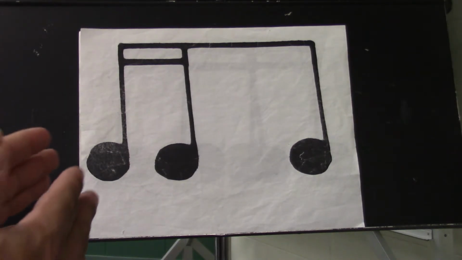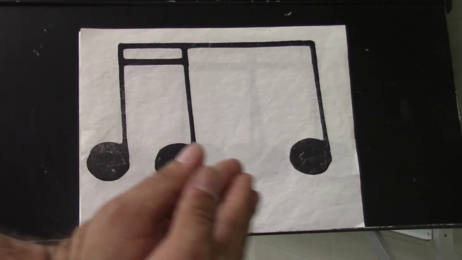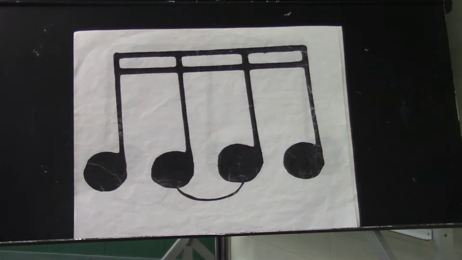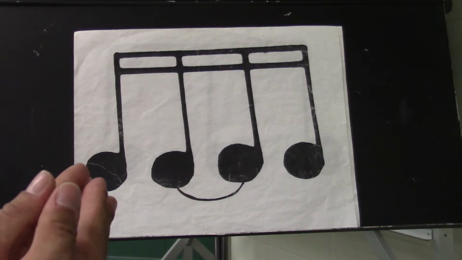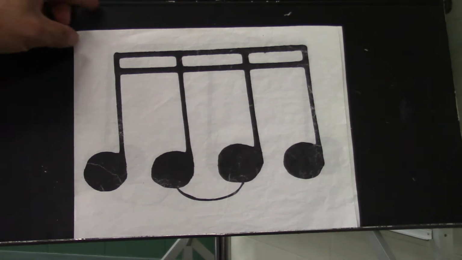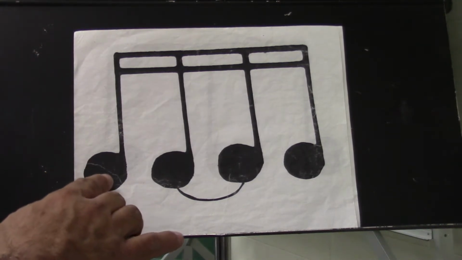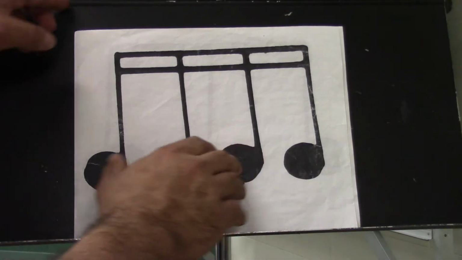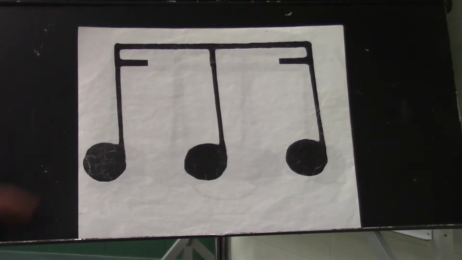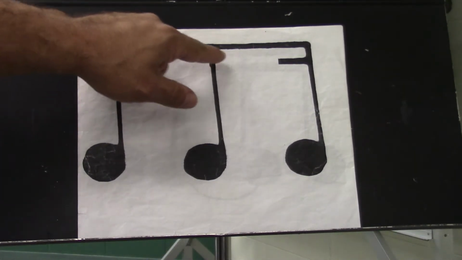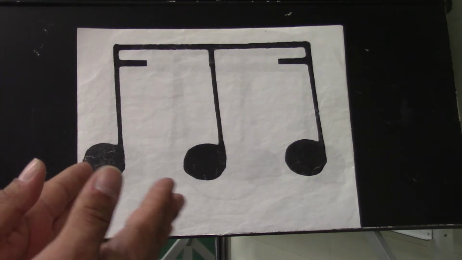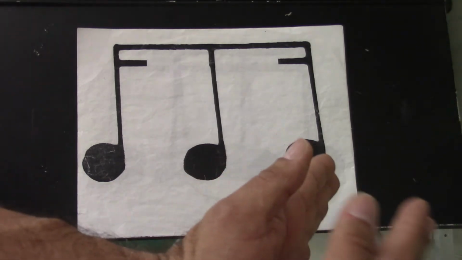Let's clap and count. Ready? Go. 1, E, and. Let's do the next one. Ready? Count. 1, E, and. What is the equivalent? The equivalent is 16th, 8th, 16th. Let's take a look. Two beams on the 16th. One beam on an 8th. Ready? Count. 1, E, and da.